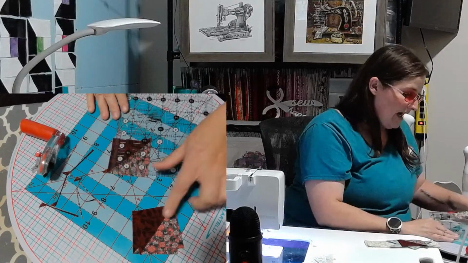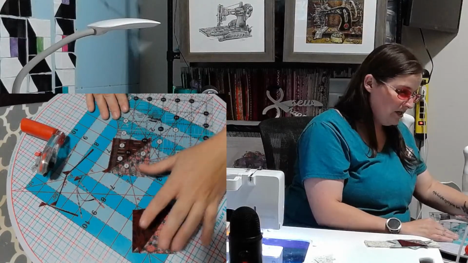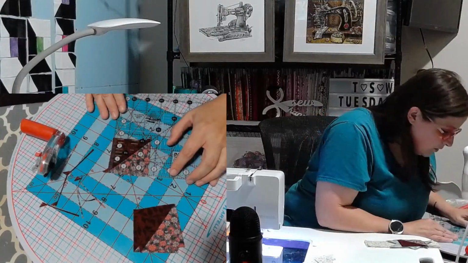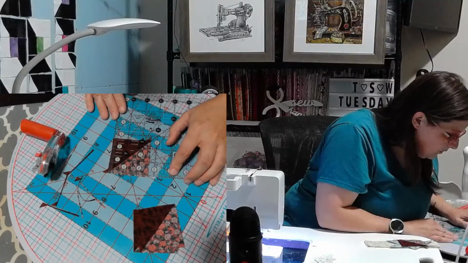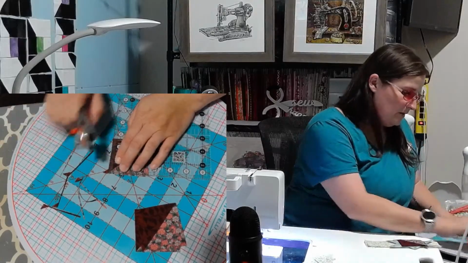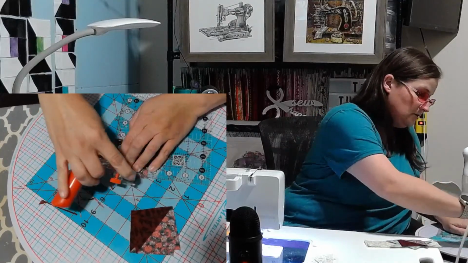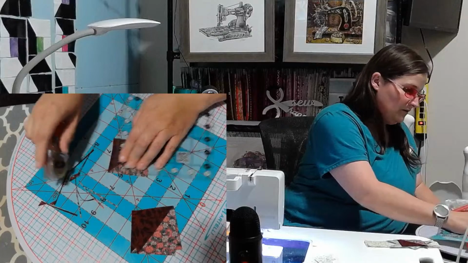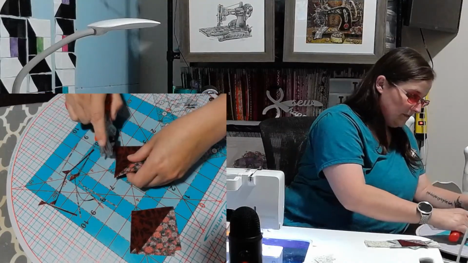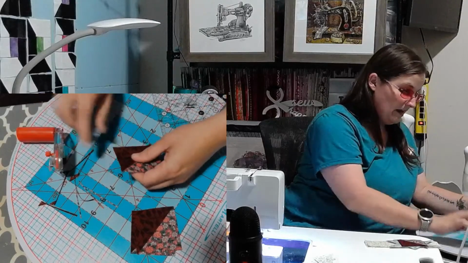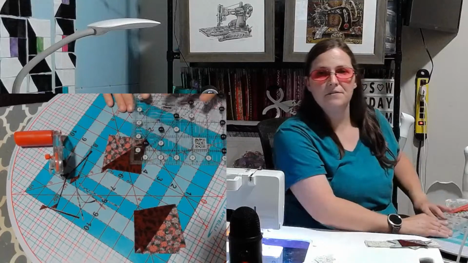So I'm going to have, probably, by the time everything is said and done, 100 blocks worth of all of these different pinwheel blocks. And when you are cutting 4 half square triangle units to go into a pinwheel block, and you've got over 100, you're looking at 400 pieces. So just for the sheer cutting value of it, I may trim them just a hair larger.